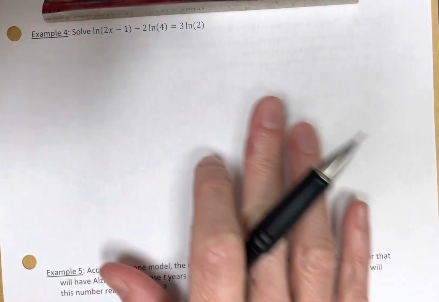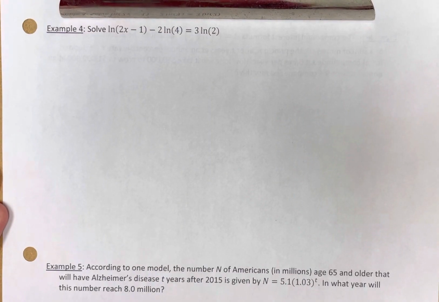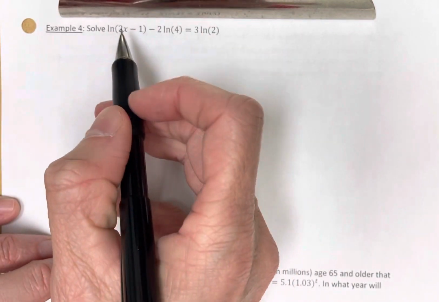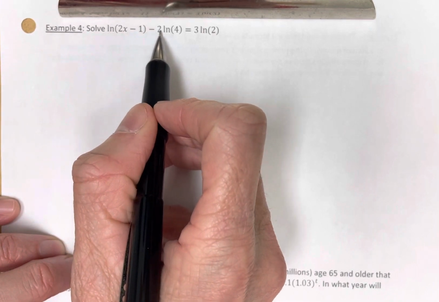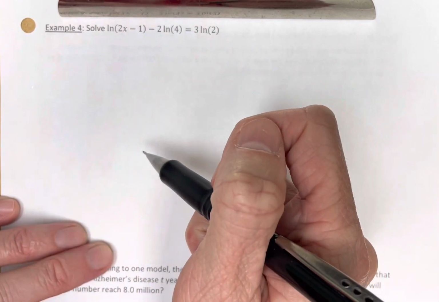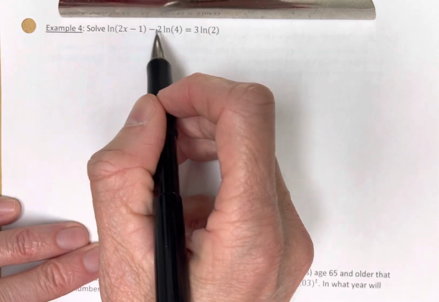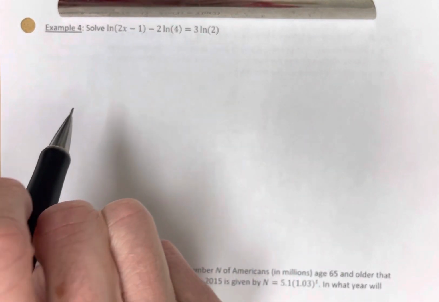Lots of possibilities for how to do these things, and it's nice to see a variety of examples of things you're going to run across. So, we want to solve this one. The natural log of (2x minus 1) minus 2 times the natural log of 4 equals 3 times the natural log of 2. Well, I have logs on both sides, and I don't have any single number running around.